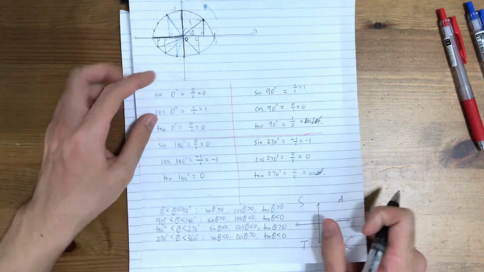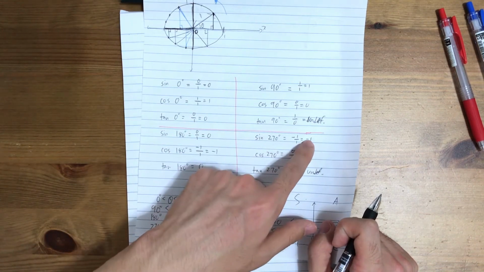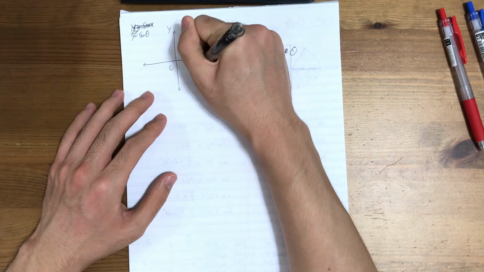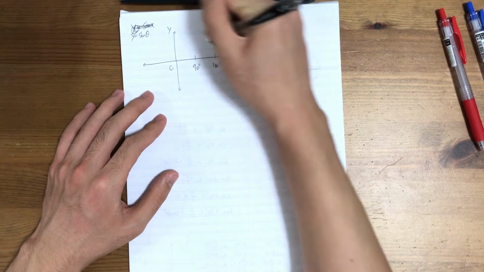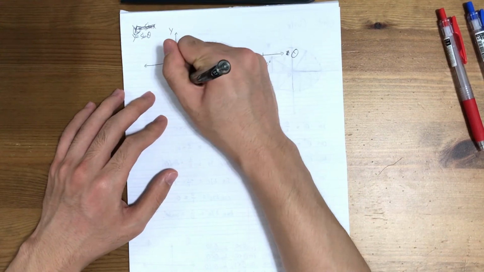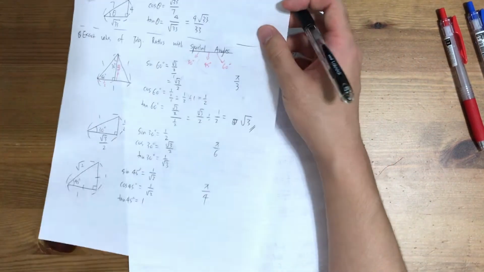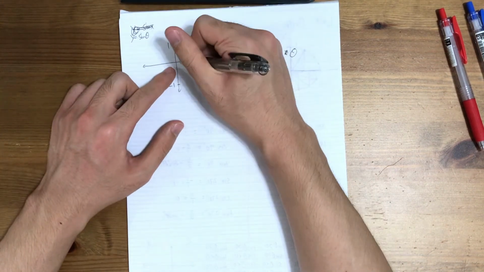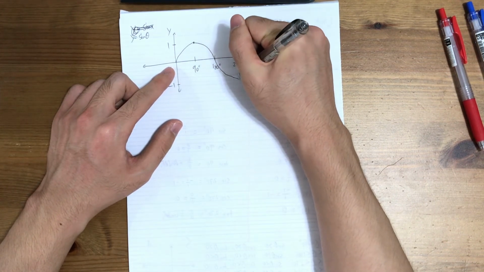We know that sine 0 is 0, sine 90 is 1, sine 180 is 0, and sine 270 is negative 1. And again, sine 360 is identical to sine 0. So using this, we can plot some specific points. So that's 1, and that's negative 1. And also, if we use some of the values here, 30, 45, and 60, then we can sketch this, and this is what we will have for sine.